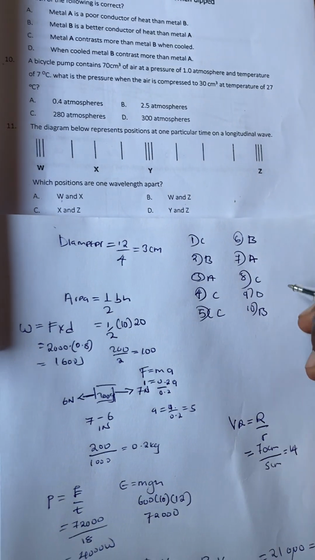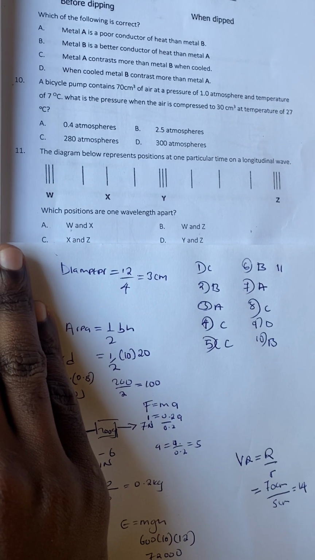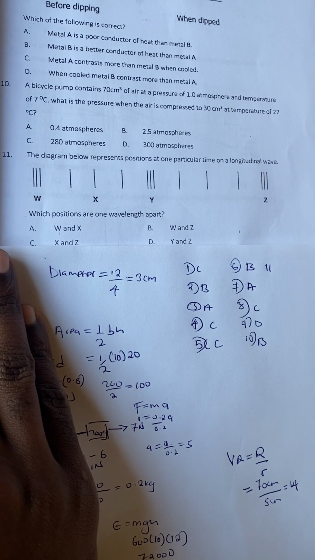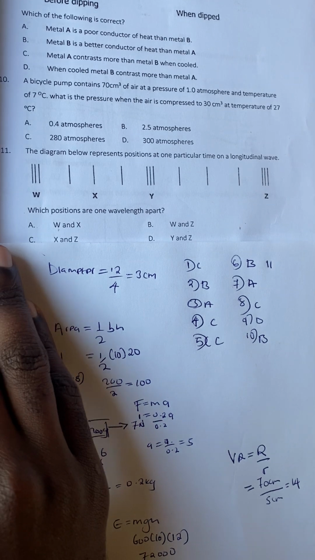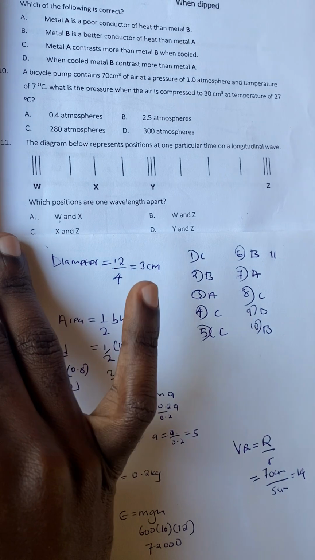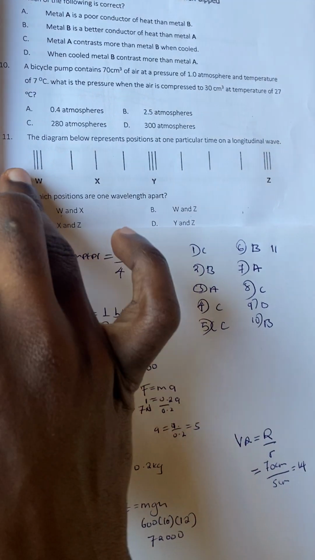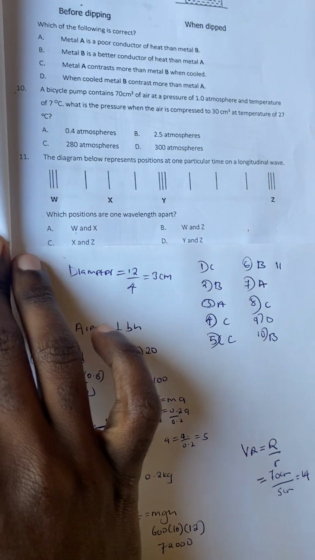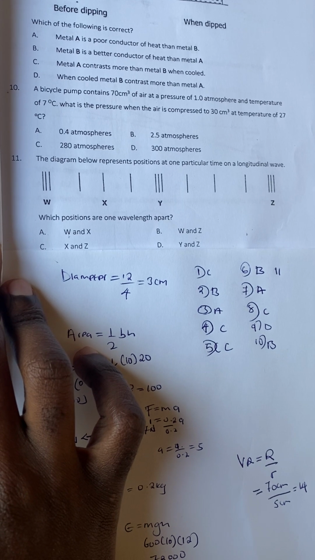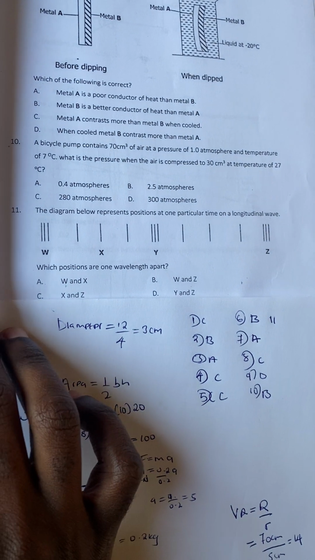Okay, question 11. The diagram below represents position at one particle time on a longitudinal wave. So this is a diagram of a sound wave, and a sound wave consists of two parts. There is a compression where the particles are close together, and rarefaction where the particles are separated. Which positions are one wavelength? So wavelength is the shortest distance a wave repeats itself.